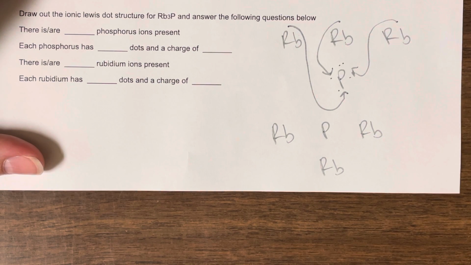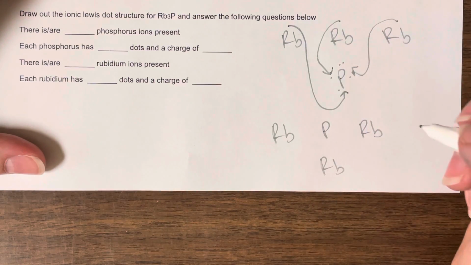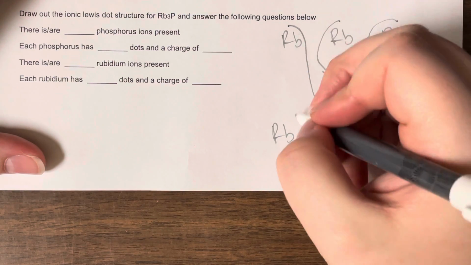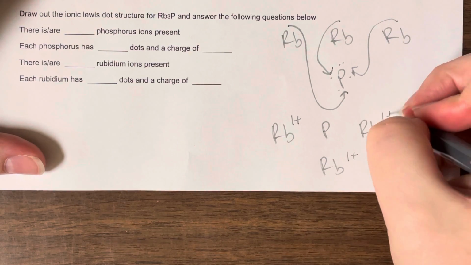Rubidium had 1 dot, but it transferred away, so I'm not going to draw any dots on rubidium. And it gave away 1 electron. Giving a gift is a nice thing to do, so each rubidium has a charge of +1.